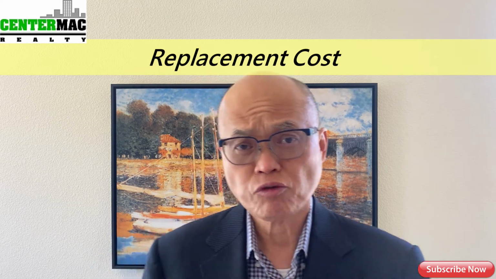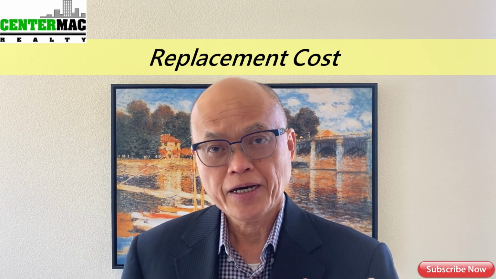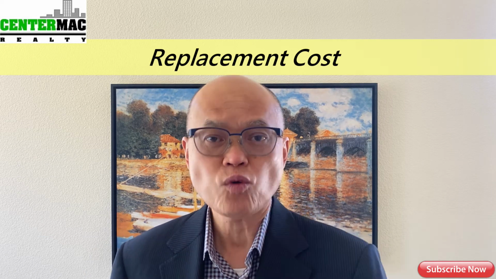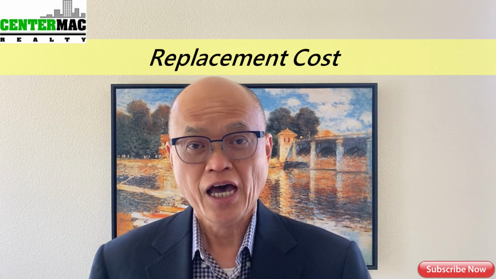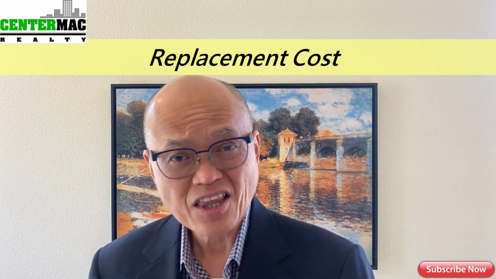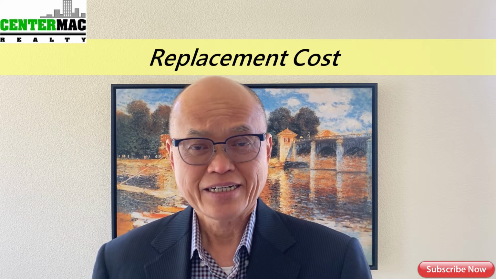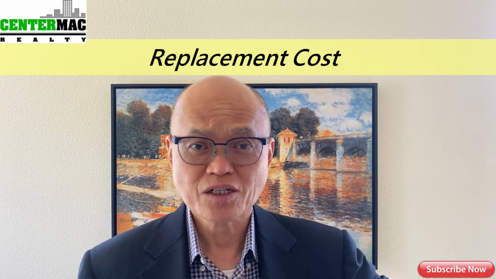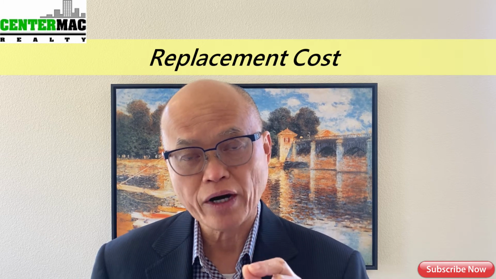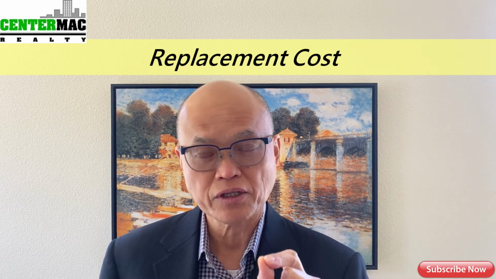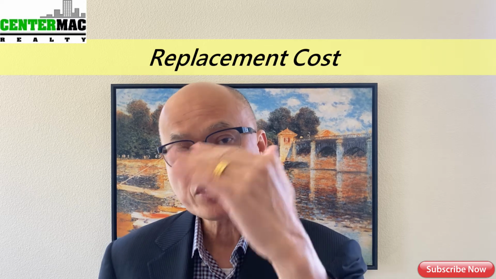So if you use the replacement cost, you will probably end up with a lower number than if you were using the reproduction cost, because hardwood floor is a lot more expensive these days than years ago. Years ago, hardwood floor was a lot cheaper than now. So that's why the replacement cost generally will give you a more reasonable number.